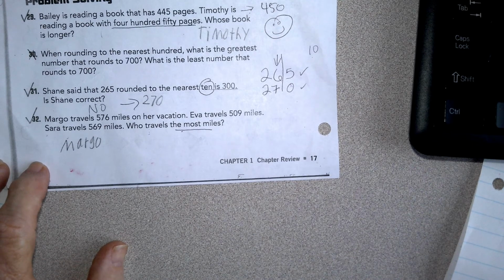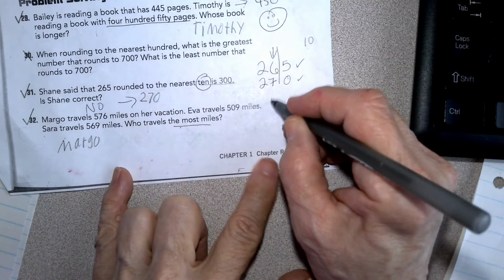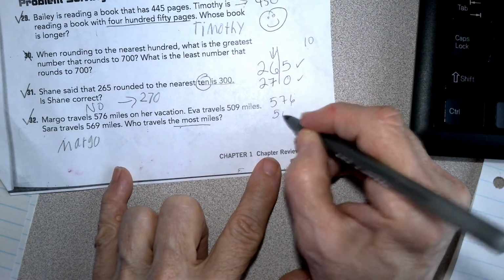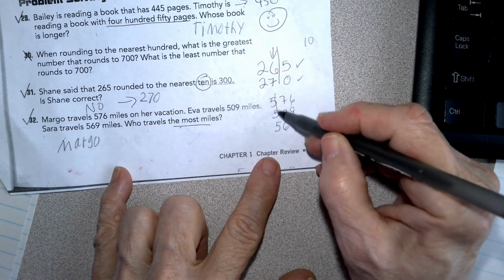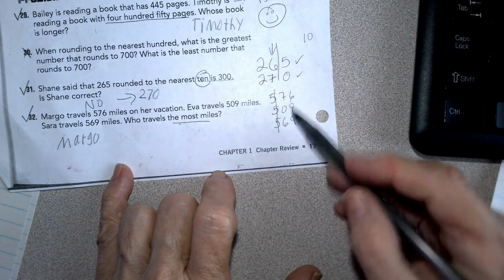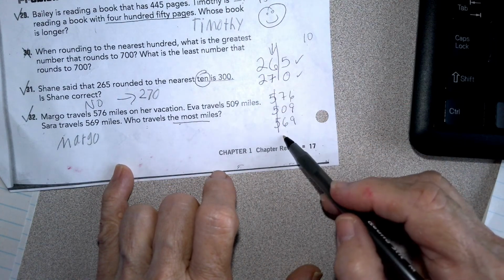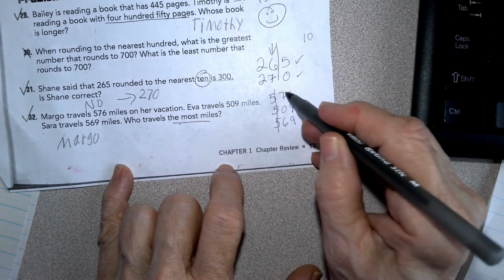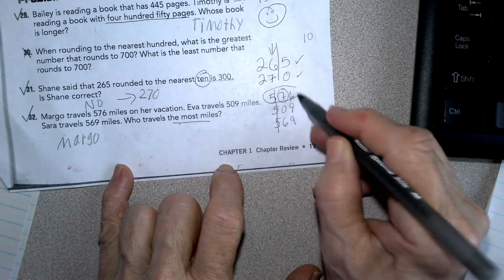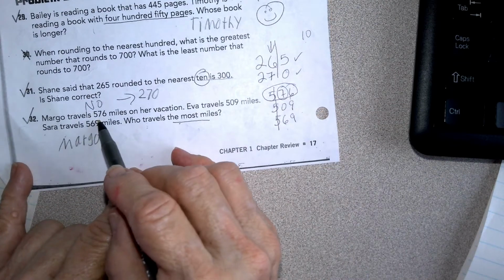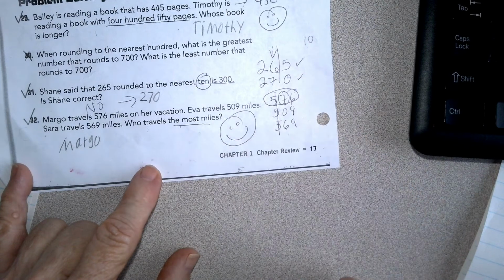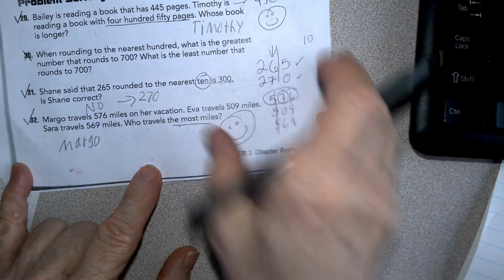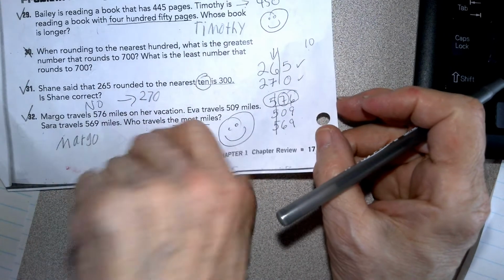Now let me ask you, Luke, what did you think? I think you're right, because here are all of the numbers: 576, 509, and 569. I don't even need to look at these because they're all the same. I just need to look at these numbers now because they're all different. And the one that is the biggest in that second column is this one. So it's the person that had 576, which is Margot. Very good. If you got Margot, again, you did a great job. So I hope you fixed up your mistakes as we went along.